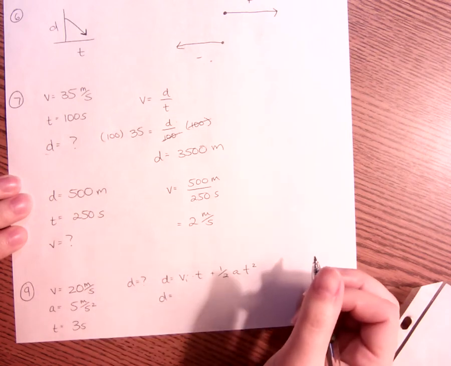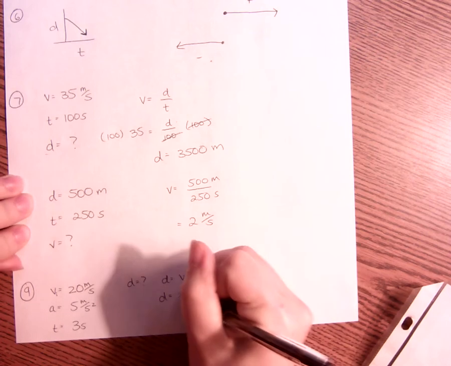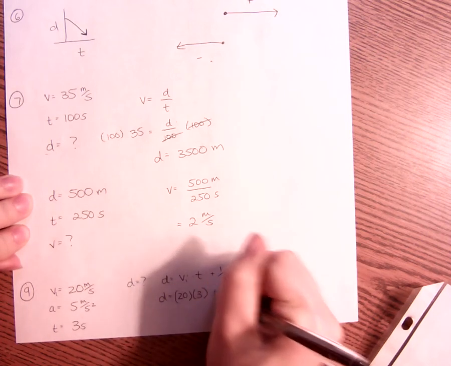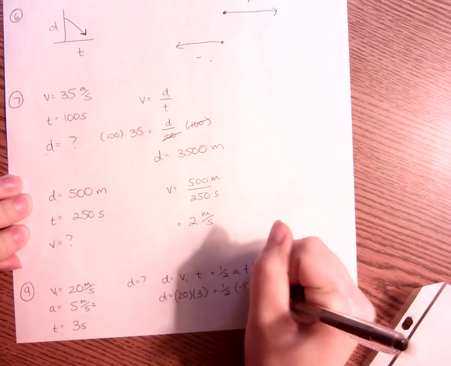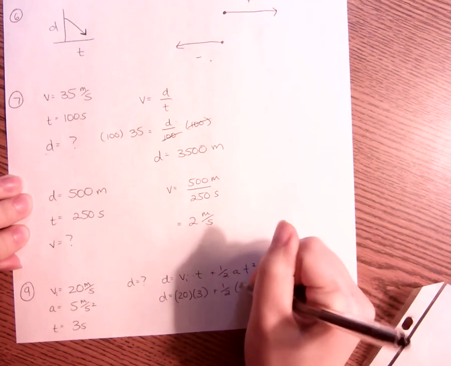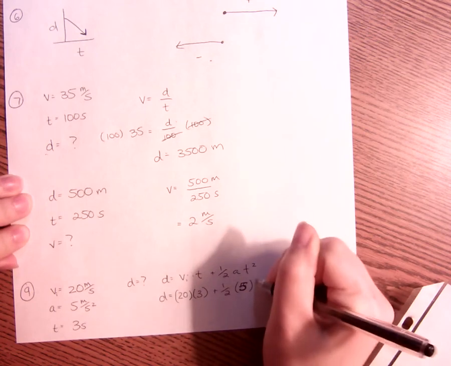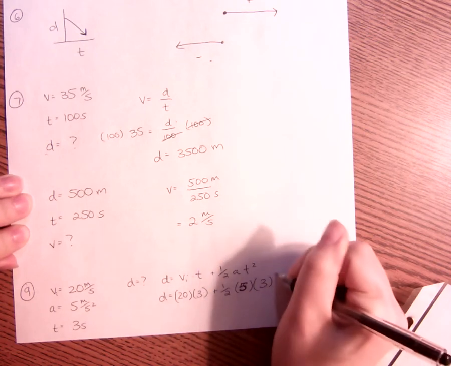Right, my initial velocity is 20 meters per second. My time is 3. It's 1/2 times negative 9.8. Oh, it's supposed to be 5. My acceleration here is 5, not negative 9.8, because my object is not falling. Times 3 squared.